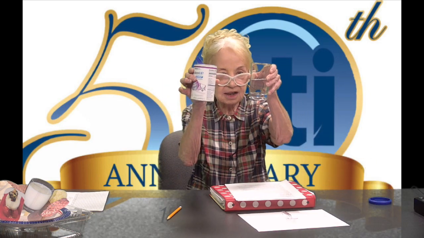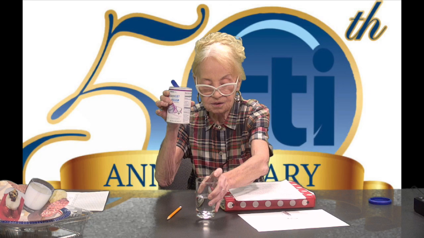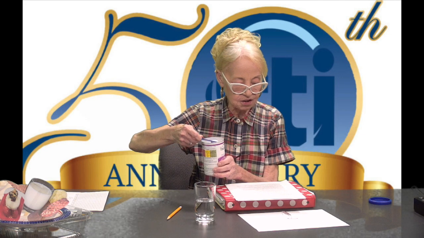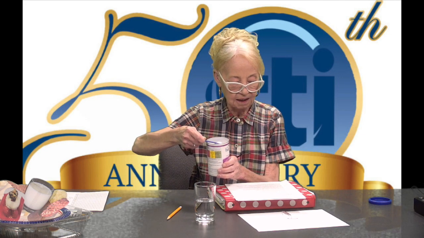So we have our can of thickener right here, and I measured it out, this is 4 ounces of water. There's 5 calories per serving in a can of thickener.